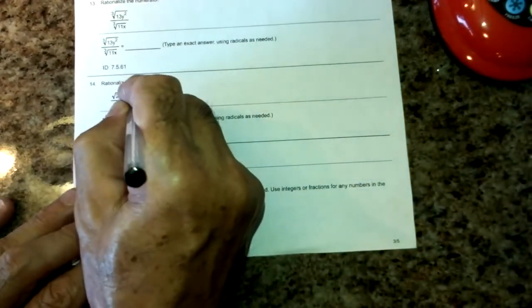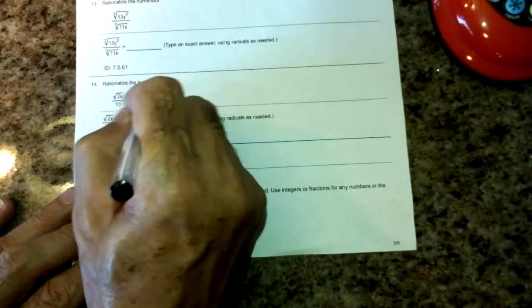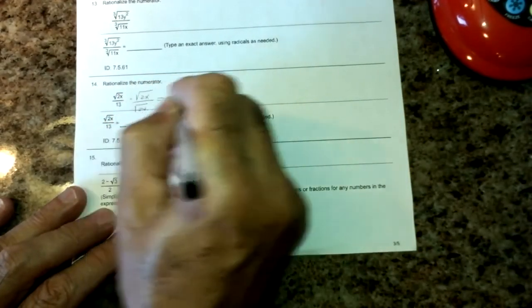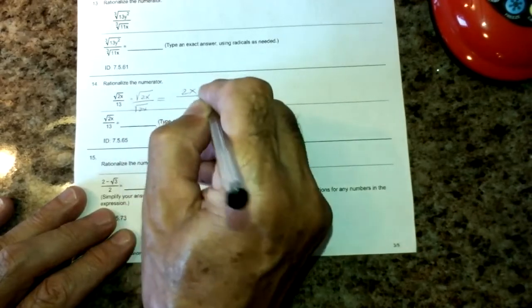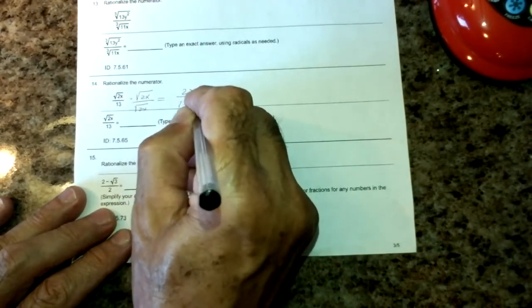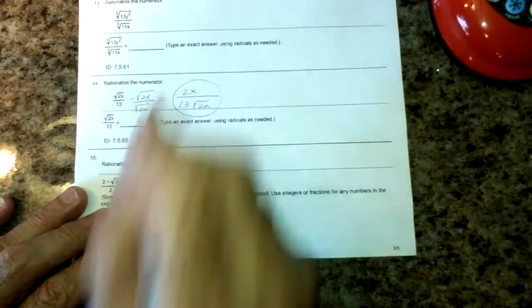Rationalize the numerator. The numerator is radical 2x, right? So you multiply by radical 2x, radical 2x. So you have 2x here, and here you have 13 radical 2x.